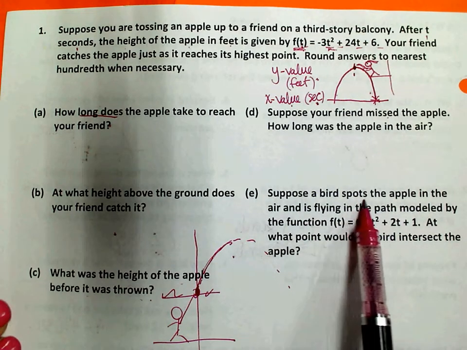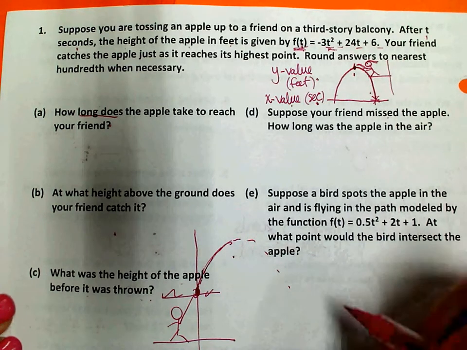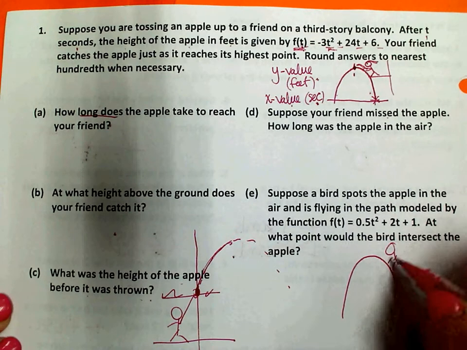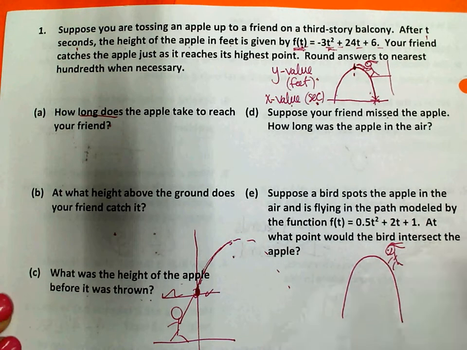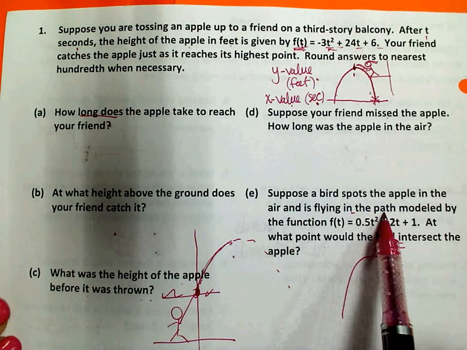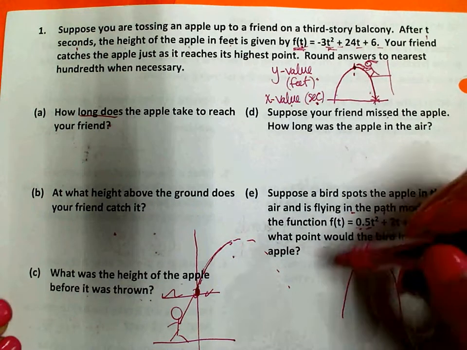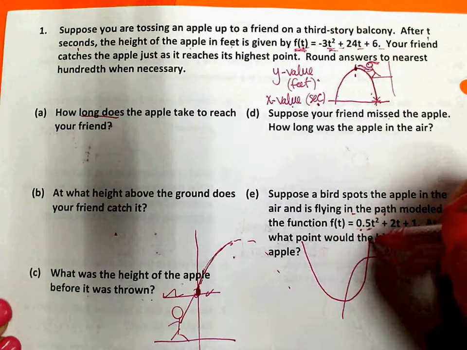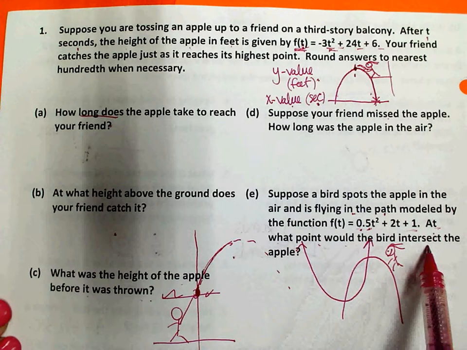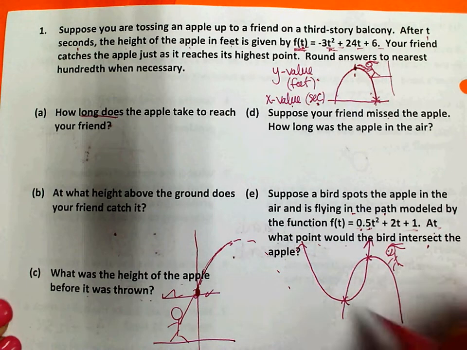Then we have a pesky bird that sees the apple as he's flying by. So your apple is here with your friend here, smiling, and a bird is going to fly in the path modeled by this equation. This is a parabola with a positive value of a, so it does this. And the question is, where might the bird cross paths with the apple? And you're asked to find those values.